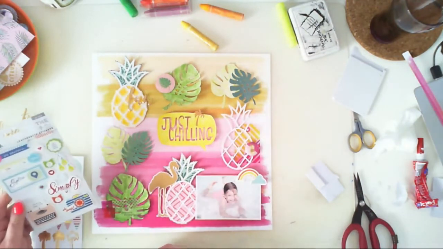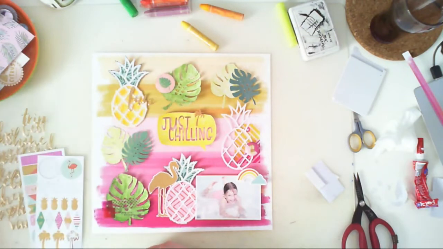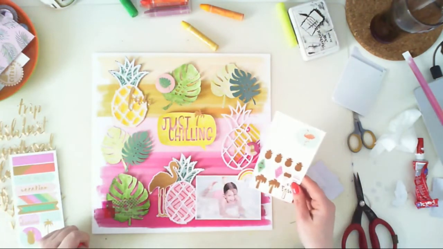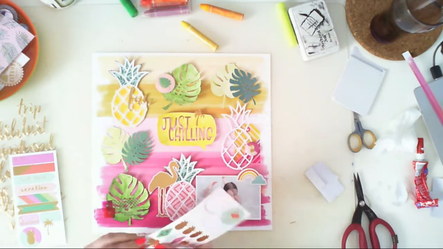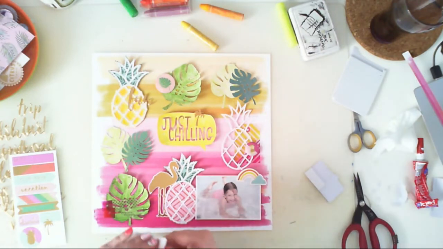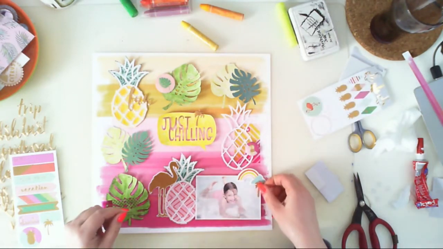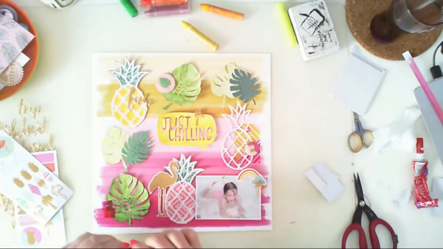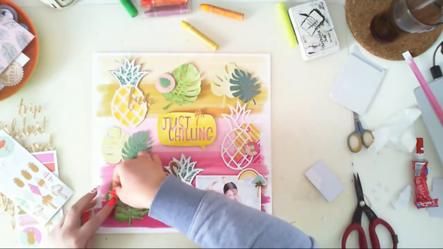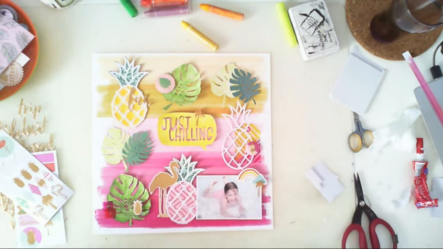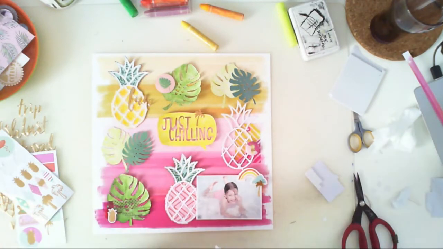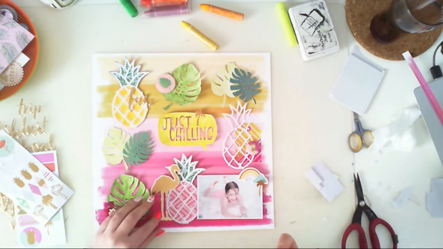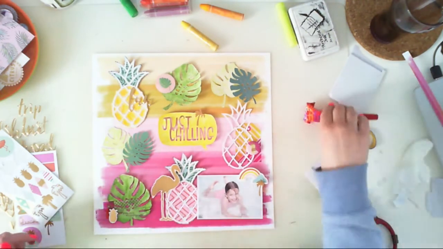And I'm looking for some other elements that match my page. I really like these stickers. They are from the Project Life kit, and there are 6 sheets in the package, 3 alpha sets and 3 sets with the stickers, one with the labels, one with some shapes, and one with the mix of labels and shapes.